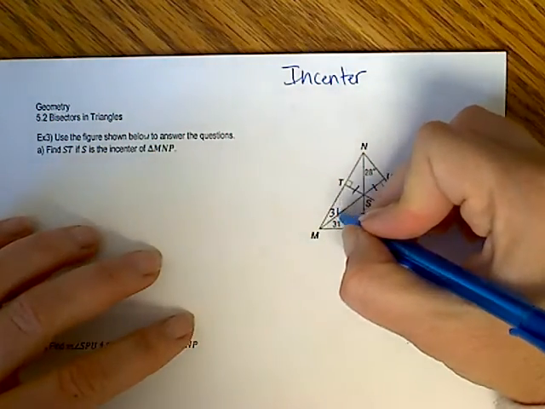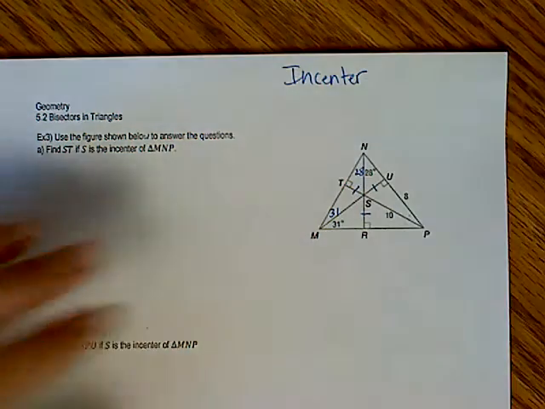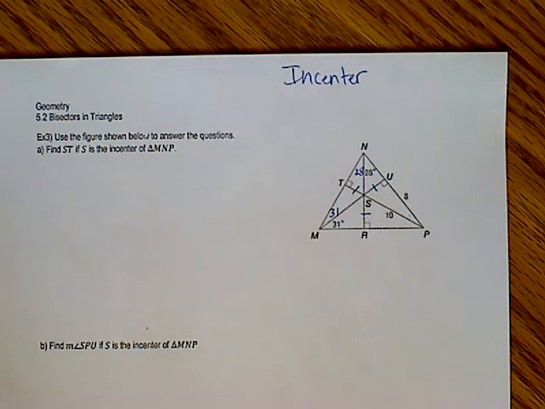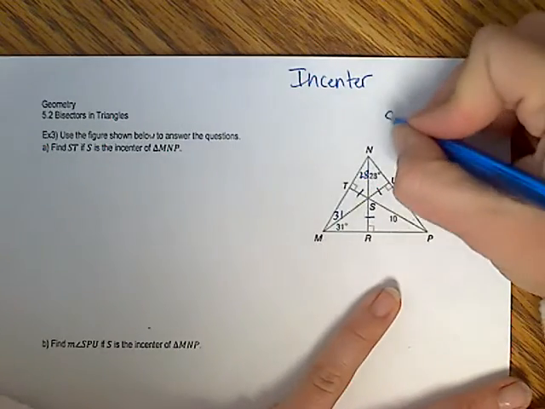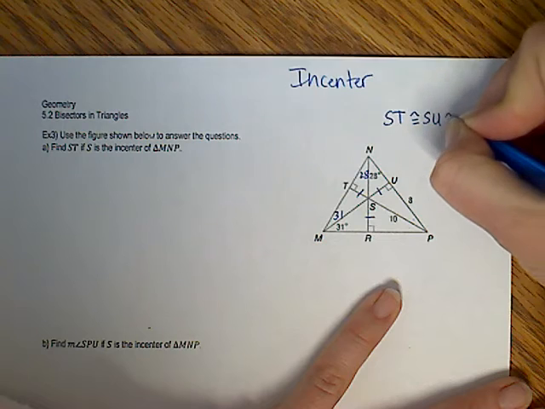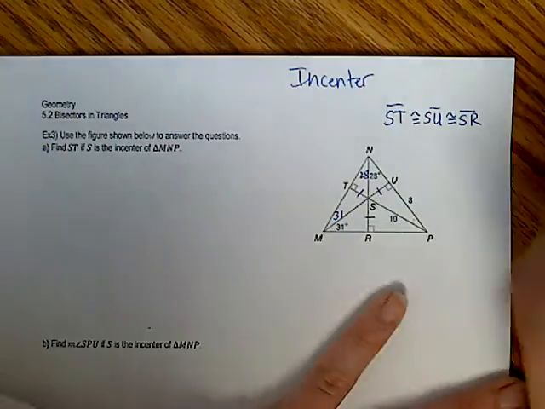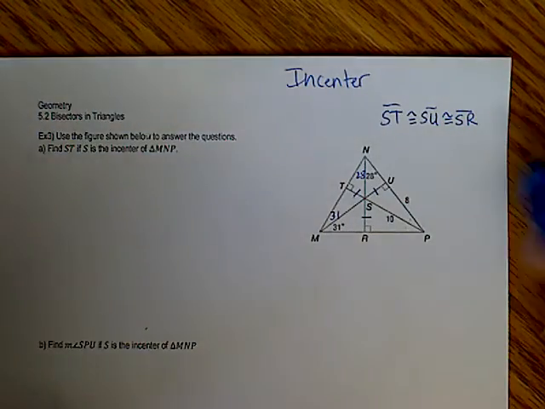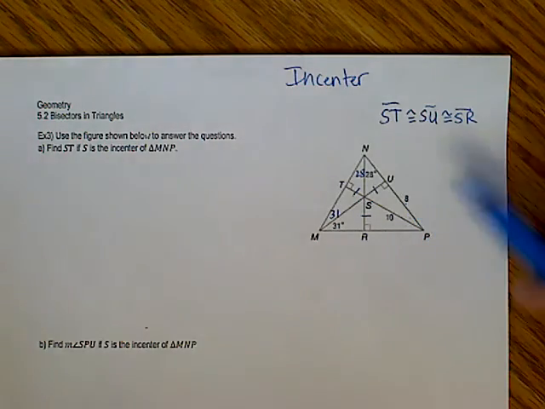So this is 31, and this is 28, and this is, I don't know, we'll have to figure it out. Now, the question says, find ST. Well, isn't it true that ST is the same as SU is the same as SR? Because I know this 8 and 10, but I have to find SU.